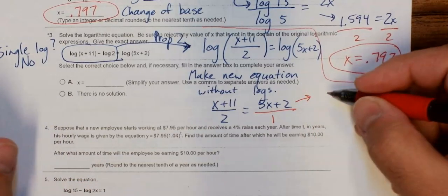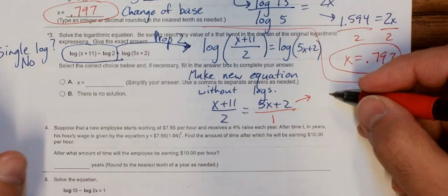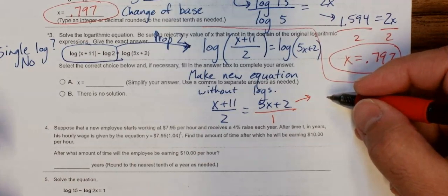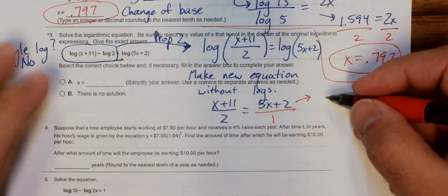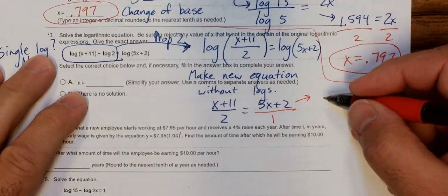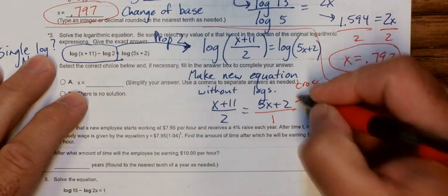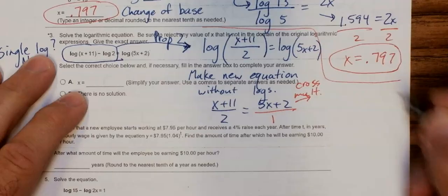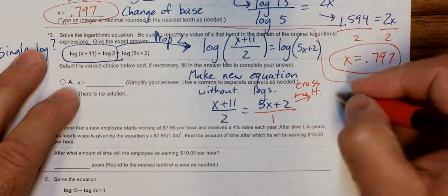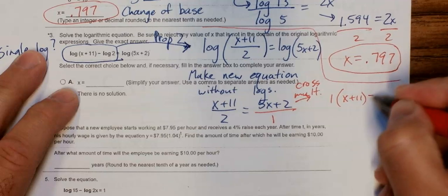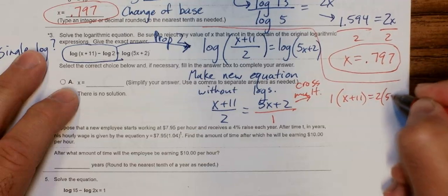I'm not really a fan of that analogy in this situation, but what was your middle school teacher trying to remind you of? Cross multiplication. So we would have 1 times x plus 11 and 2 times 5x plus 2.